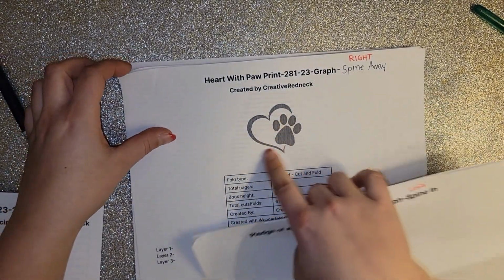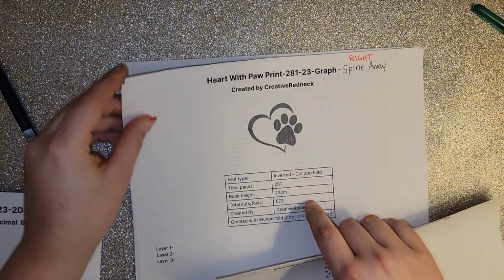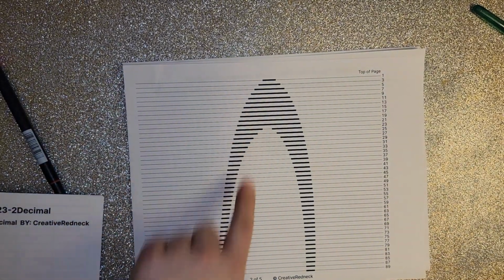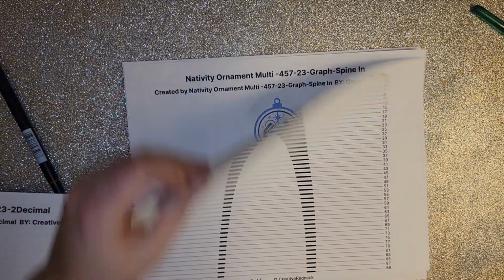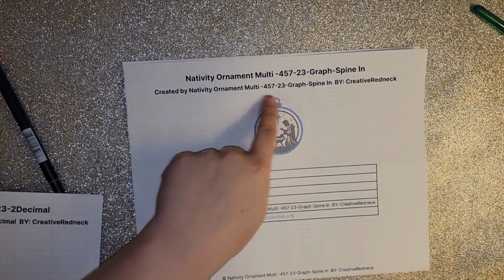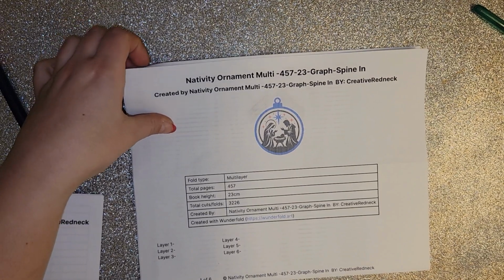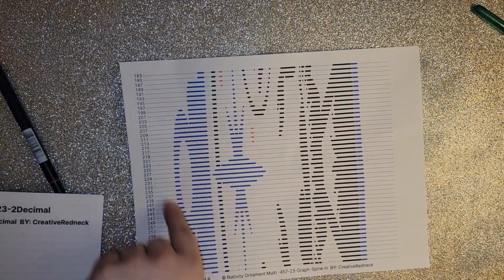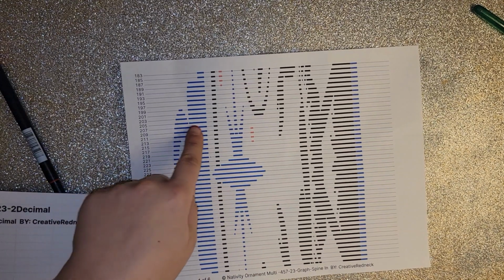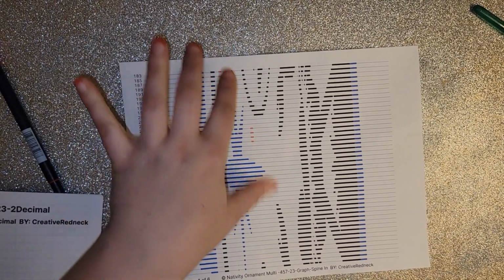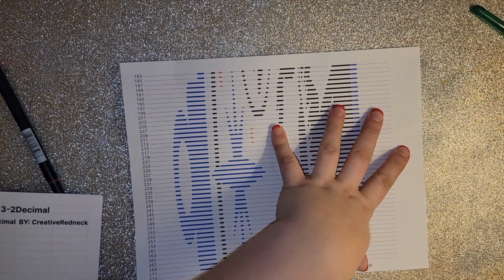So instead of having a preview image that looks like this and a pattern that is solid black or a solid color, you're going to have a preview that's multicolored, and you're going to have a pattern that is colored. So we have blue parts, black parts, red parts. That means that this is a multi-layer pattern.